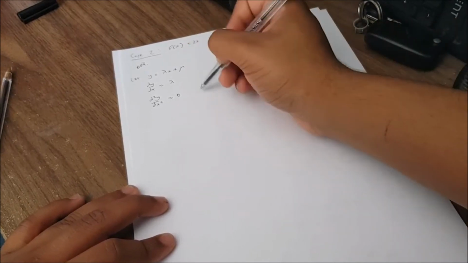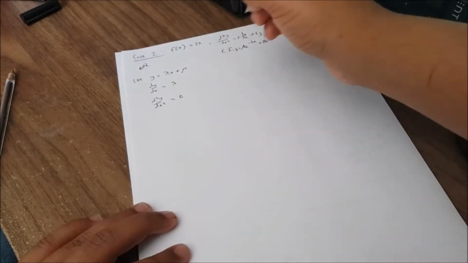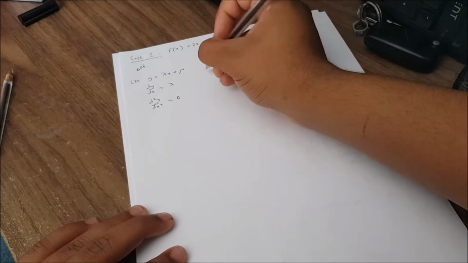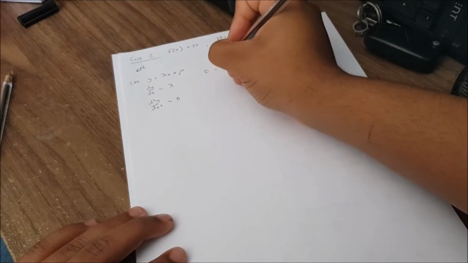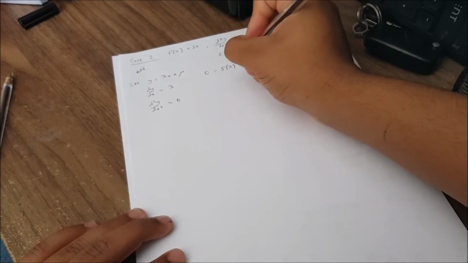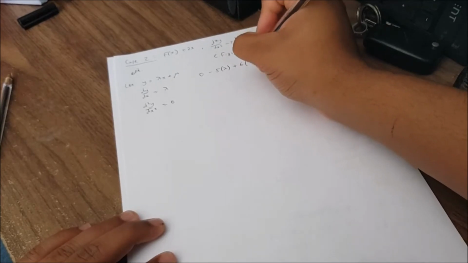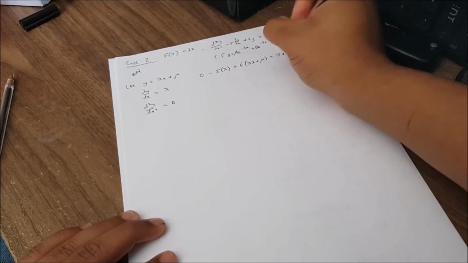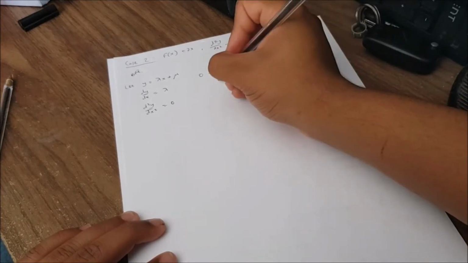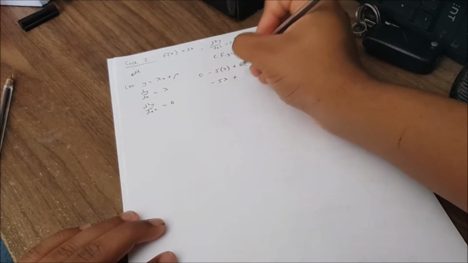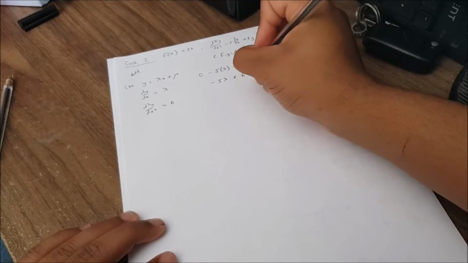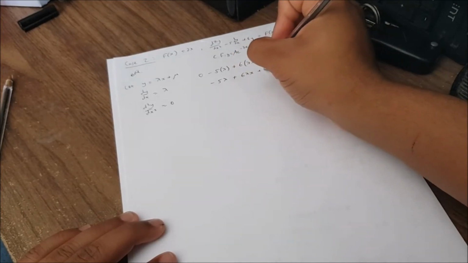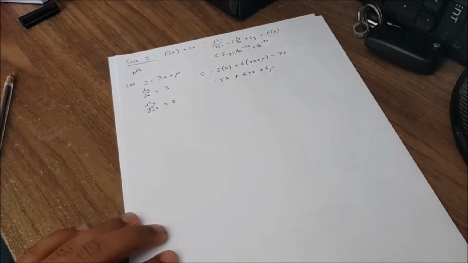Now we substitute this back into the differential equation. So we're going to say that 0 minus 5 lambda plus 6 lambda x plus mu equals 2x. Okay? So we have minus 5 lambda plus 6 lambda x plus 6 mu.